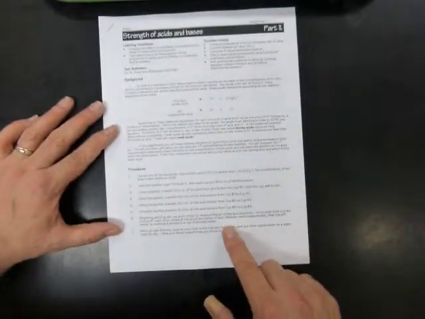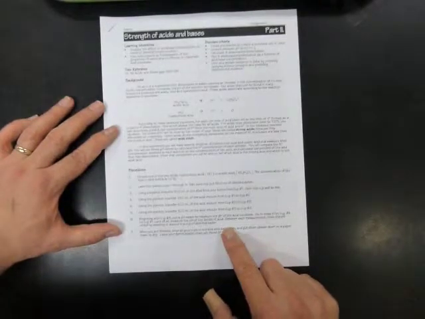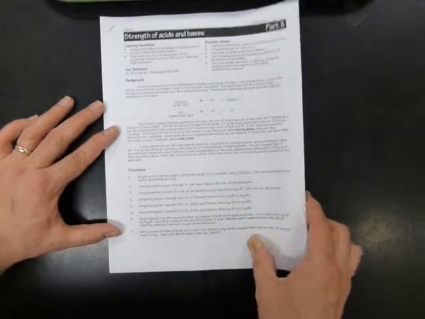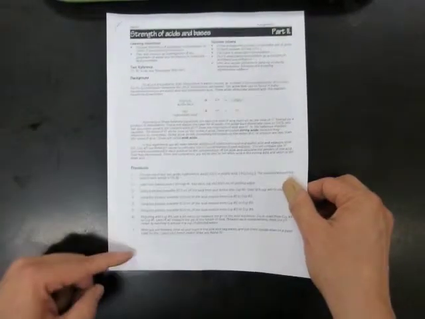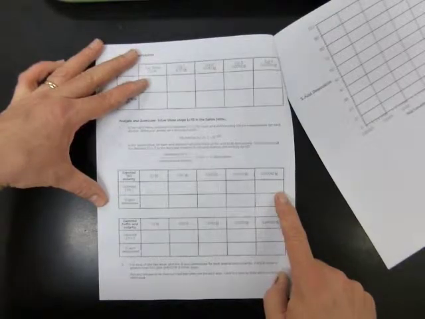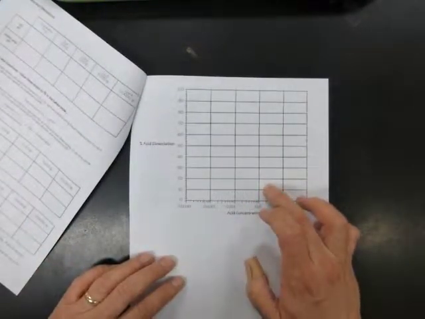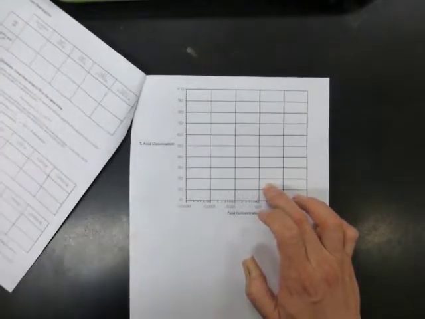So, take a look on the front. There are some procedures. I'm going to do a demonstration today for the hydrochloric acid, and then tomorrow you can do the acetic acid in lab. I'm going to follow these steps, and then I'm going to record data for hydrochloric acid on this data table on the back, and then I'll show you how to do the calculations for hydrochloric acid and how to plot the results. And then when you do the lab yourself, you'll have an example to use so that you can complete the work independently.